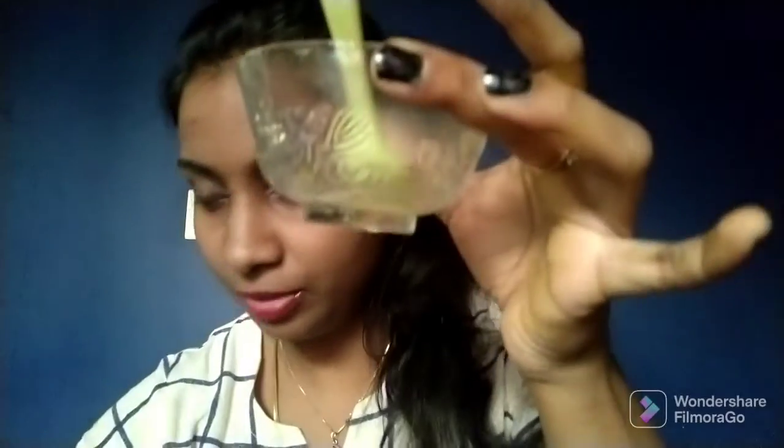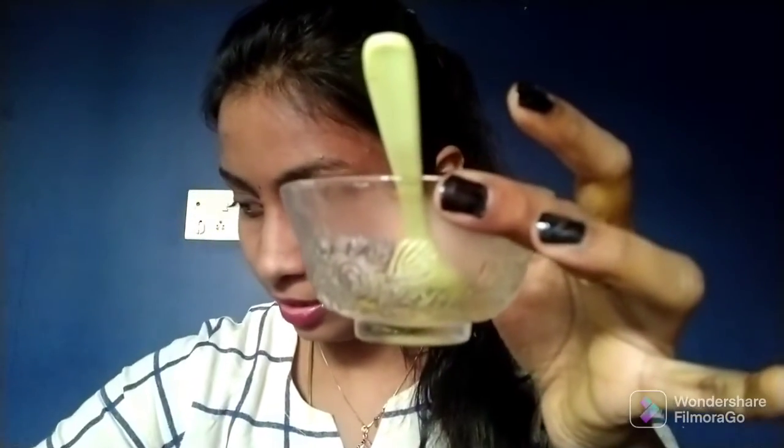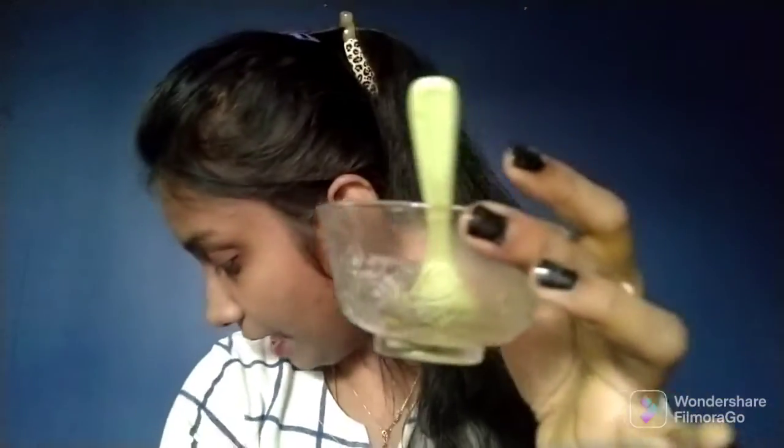Now if I take the vinegar also, it will change its color to pink. I am adding the vinegar to this empty beaker. Now it has changed its color to pink. Can you see the pink color here? Yes, a pinkish color. So this vinegar is an acid.